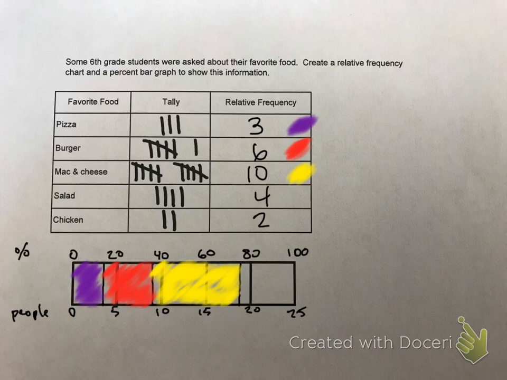That was 4 people. So that takes us to about right here. Let's shade that in. We use that color. So the remainder is 2. So that last section we'll leave unshaded just so that we can have a difference. But that is our percent bar graph using that information.